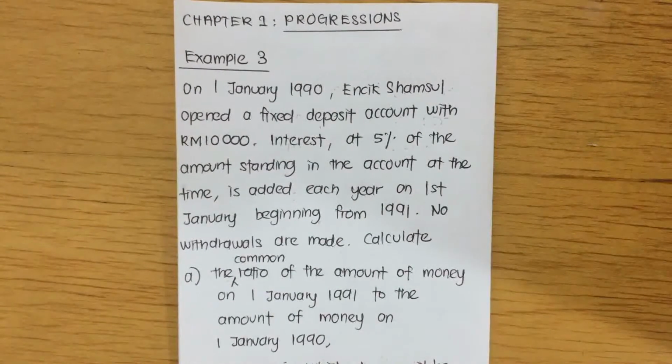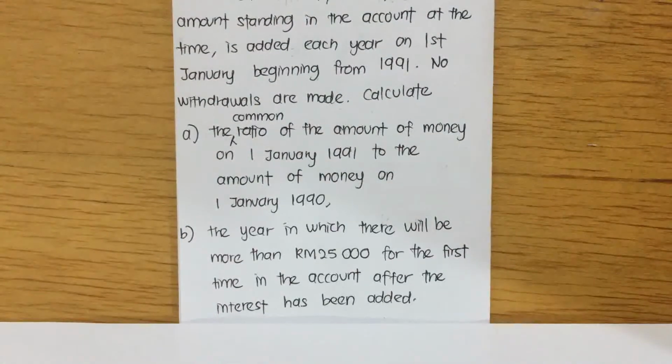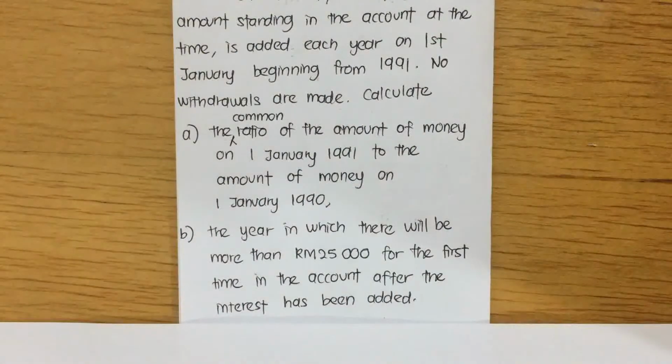Continue to read the remaining question. The year in which there will be more than 25,000 ringgit for the first time in the account after the interest has been added. So these are the questions, guys. I hope you will attempt this question in the future. If you could manage to solve this question, well done. But if you can't solve this question, no worries. I'm going to show you the step-by-step working and the solutions now. Without further delay, let us start to do the discussion for the solution part A followed by the solution part B. Alright, let us begin.